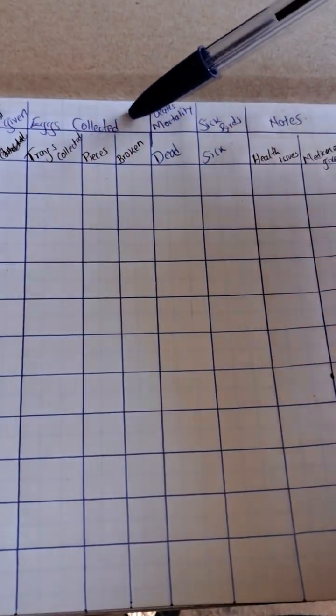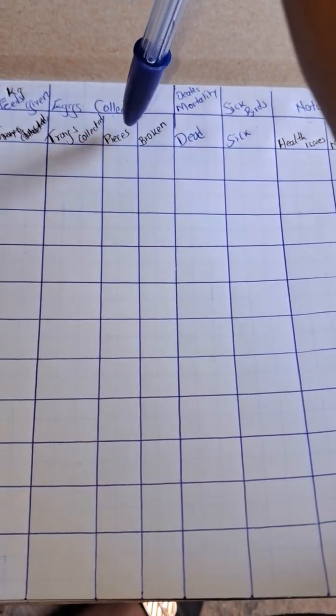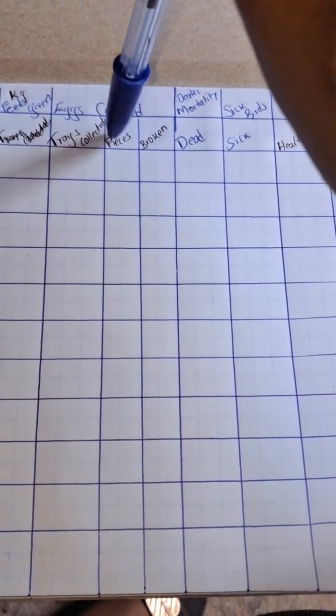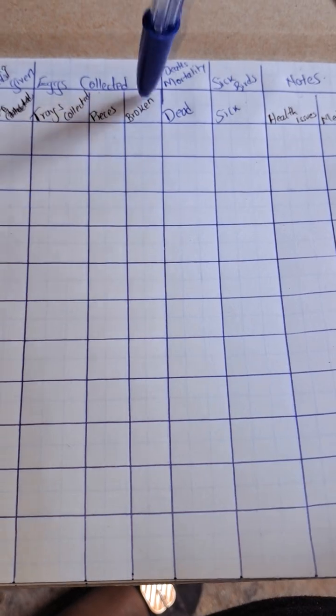And then we will record the eggs collected. So under the eggs collected, we will have the number of trays collected. We will have the pieces, because sometimes you will collect a full 30 tray, and then you will have maybe 25, 5, 10 pieces that cannot fill the tray. So we record that, and then we record the number of broken eggs.